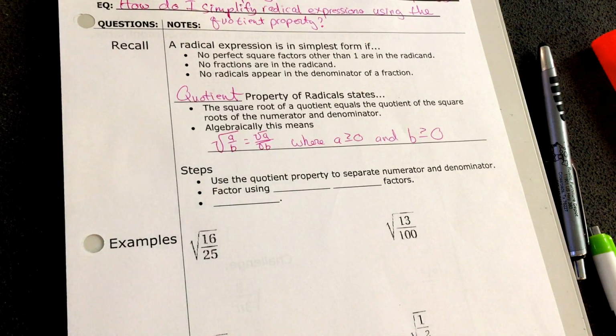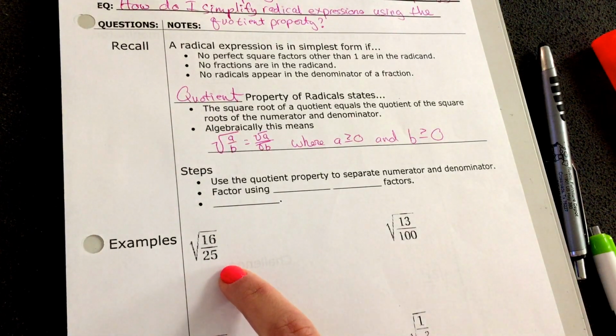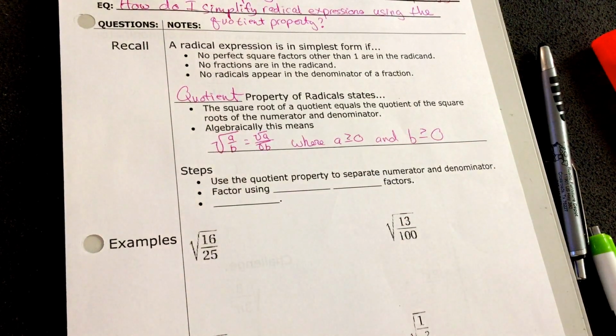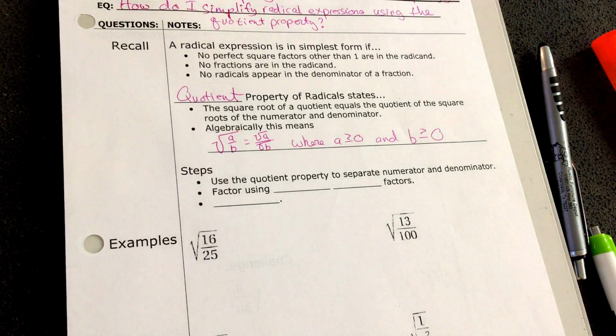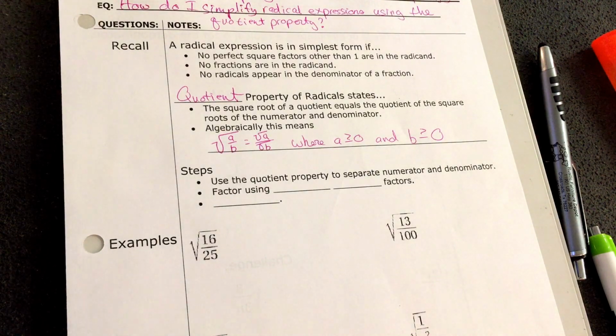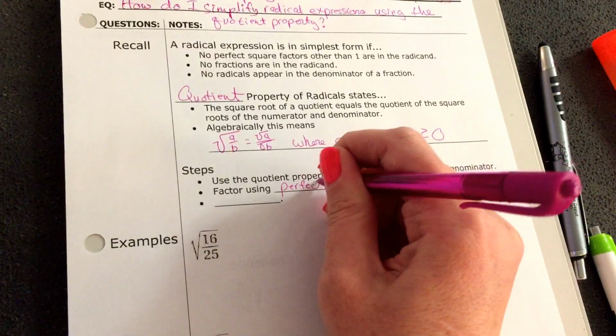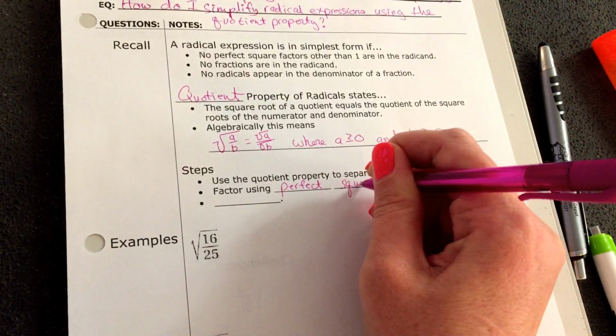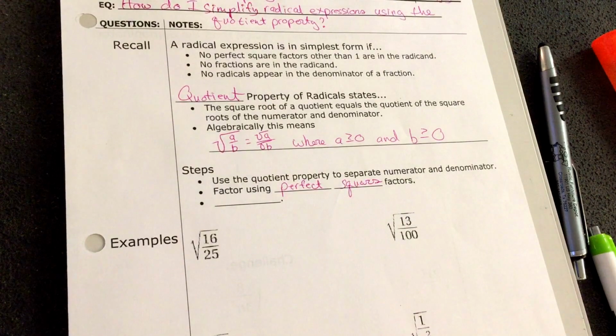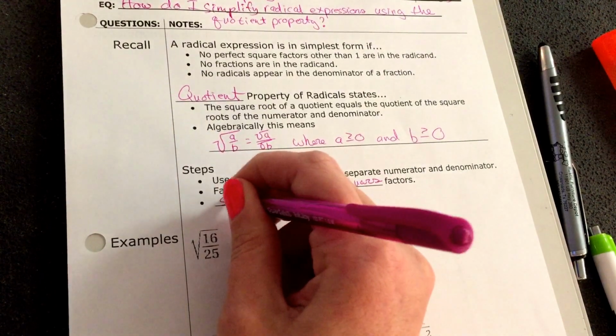Steps. We're going to use the quotient property to separate the numerator and the denominator. So like on this one, where you have one large square root, we're going to have the square root of 16 over the square root of 25. That's what the quotient property says that we can do. Okay? You're going to factor using perfect squares. And then we're going to simplify.